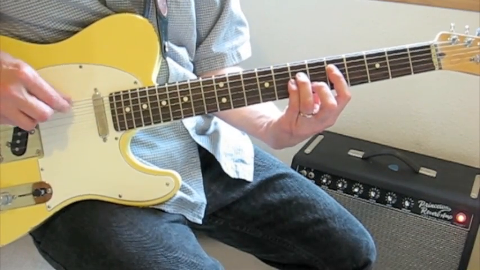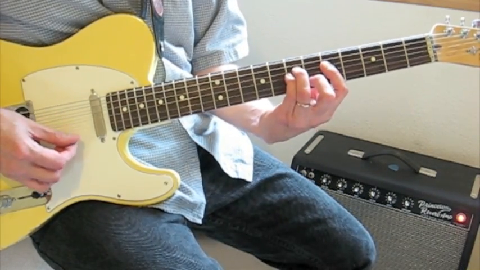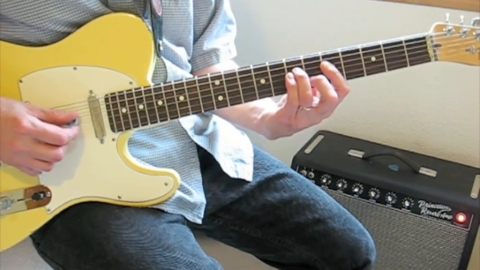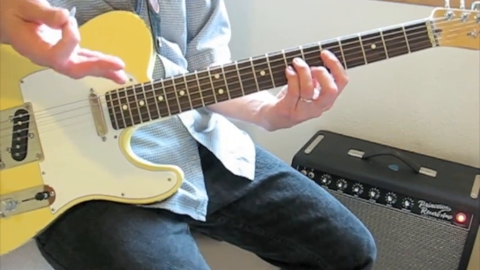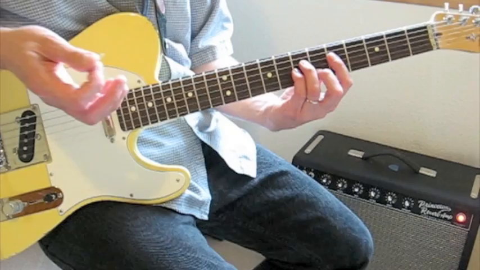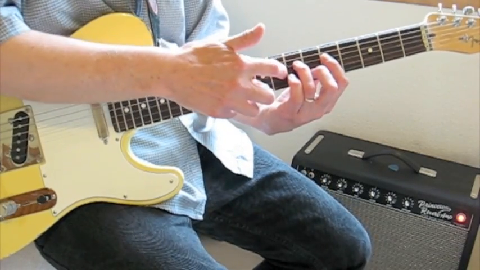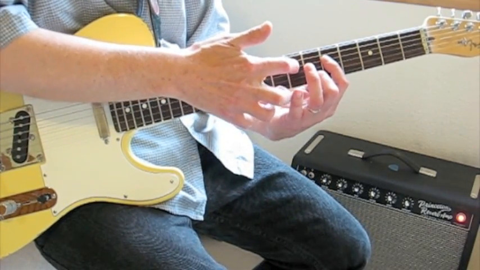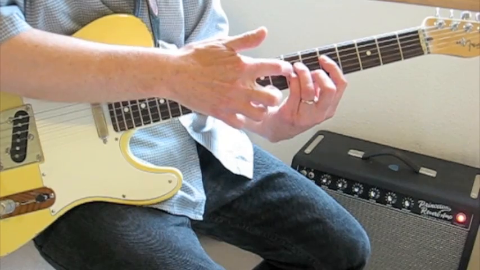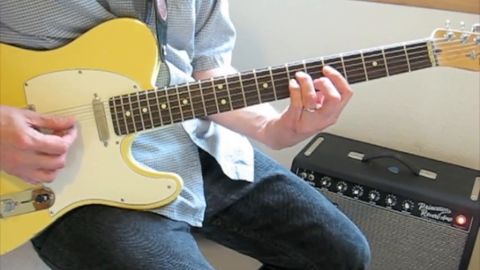You don't really need to play the 5th and 6th strings. And there's going to be some hammer-ons, and this is one of the parts that he varies greatly. But the main bit of it is hammering on the 4th and 3rd strings at the 7th fret.